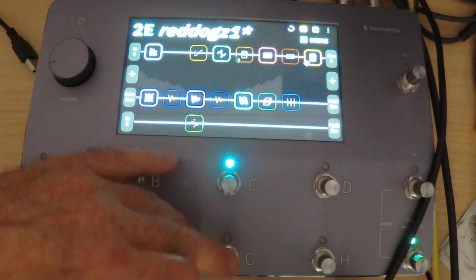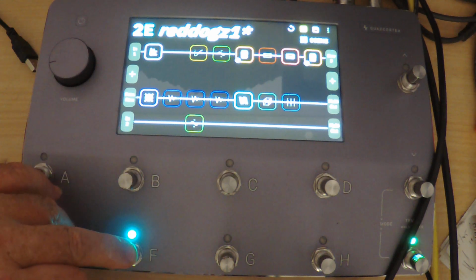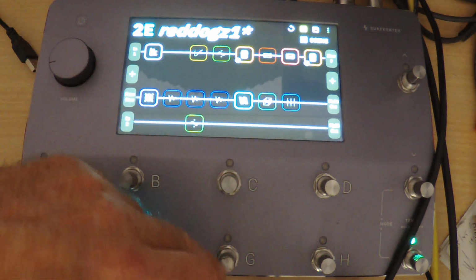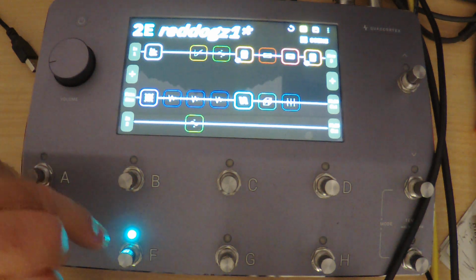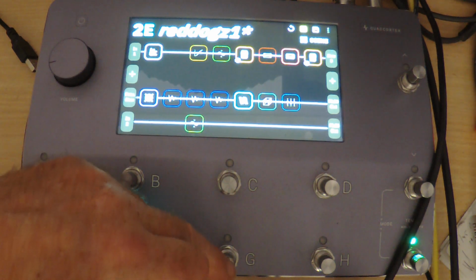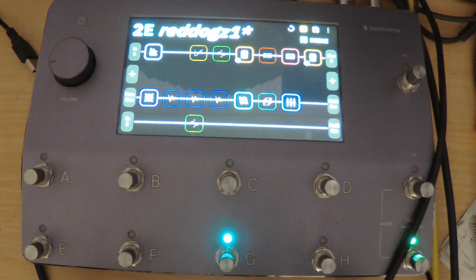And then my lead sound. So basically, I take my heavy sound, and then my lead sound is exactly the same, only I added a graphic EQ, and I just upped the level by about 4 dB.